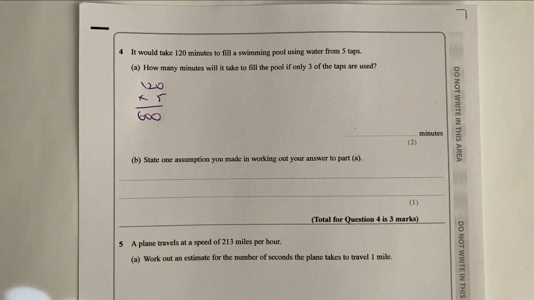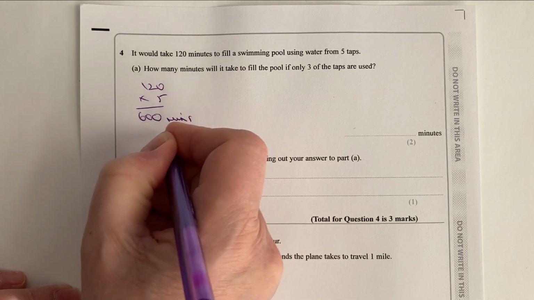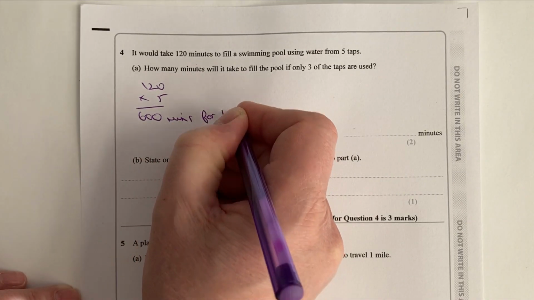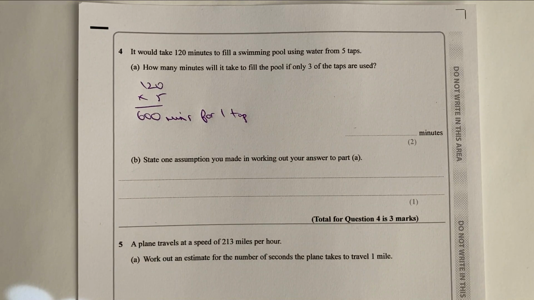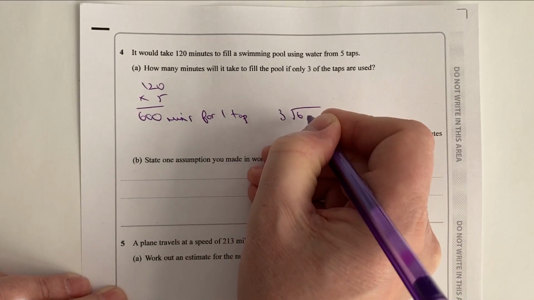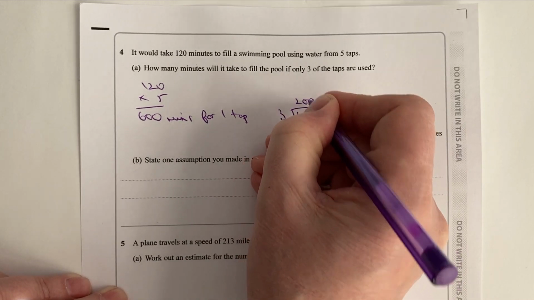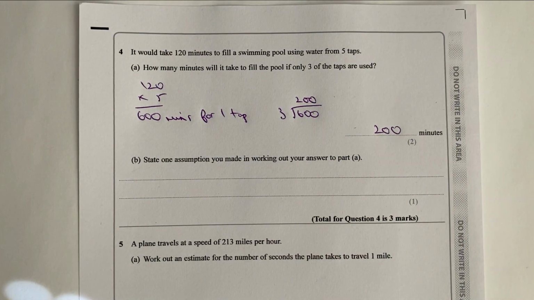So if it was 1 tap, it would take 600 minutes. Okay, and we're interested in how long it would take for 3 taps to be used. It's going to be 3 into 600, so it's going to take 200 minutes, and that would be the answer to that particular question.